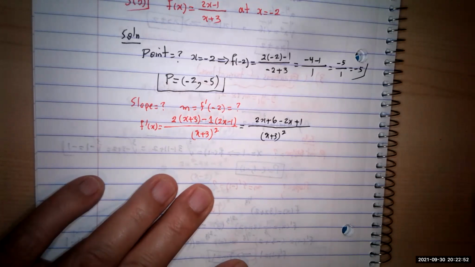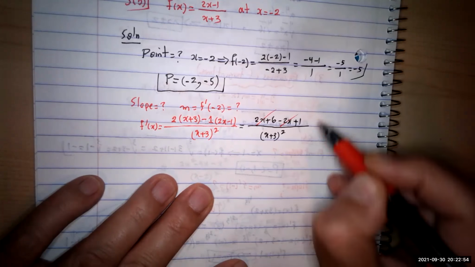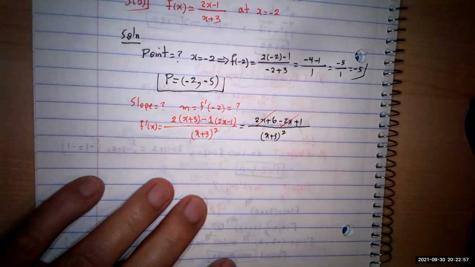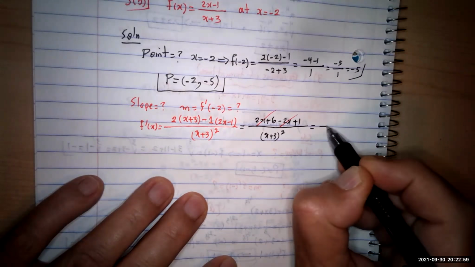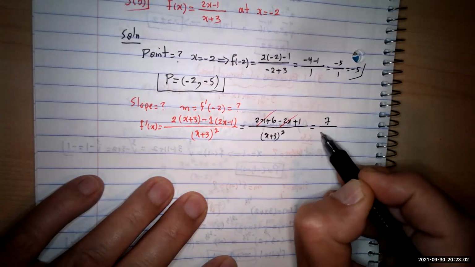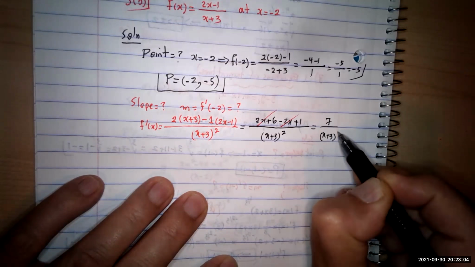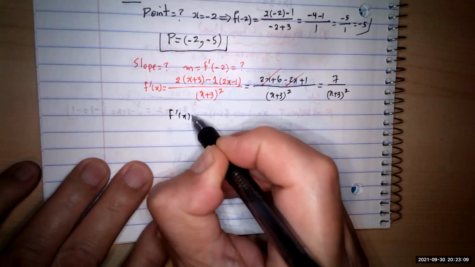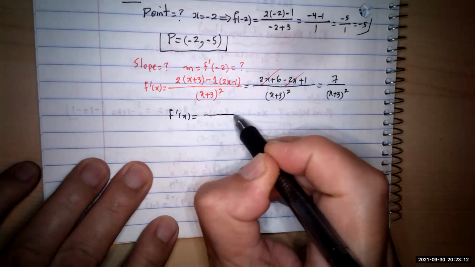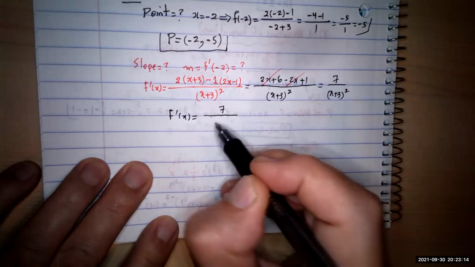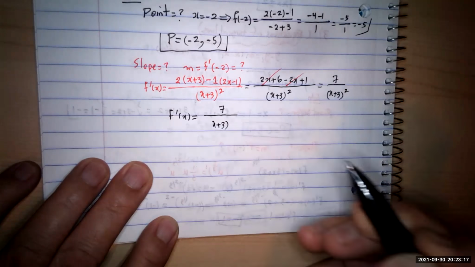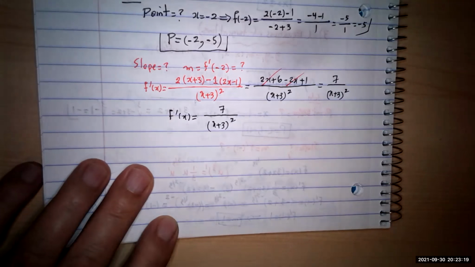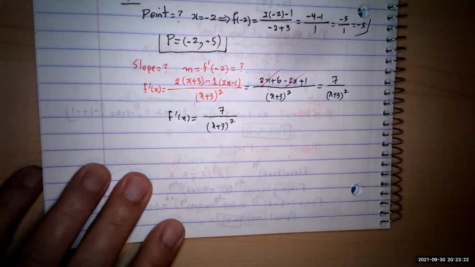Combine the like terms: the 2x and the negative 2x cancel out, and 6 and 1 make 7. So that would be 7 over (x plus 3) all squared. That is our f prime of x. f prime of x is equal to 7 over (x plus 3) all squared. Any question? You have to simplify it, remember. Now you put x equal to -2 to get this slope.